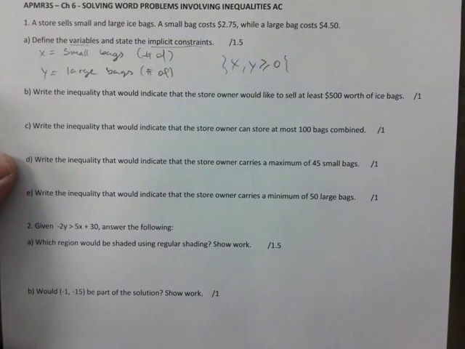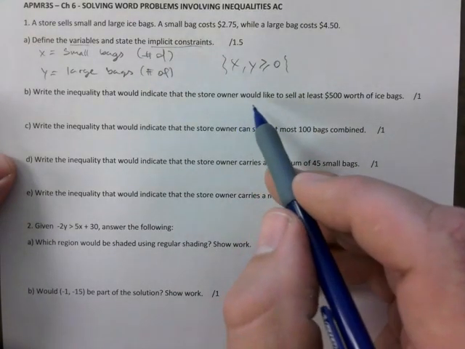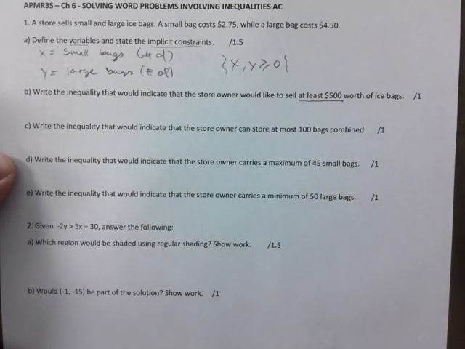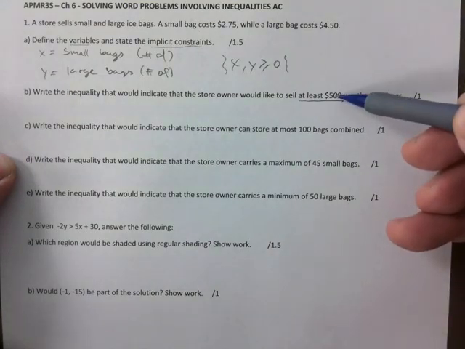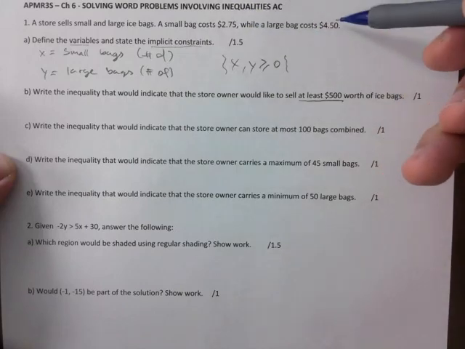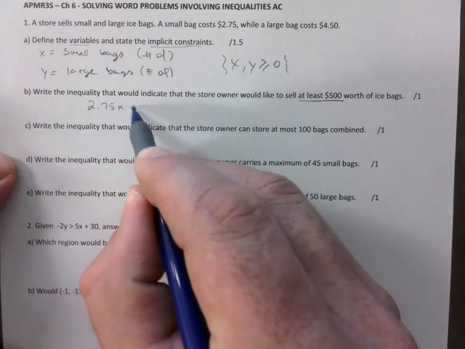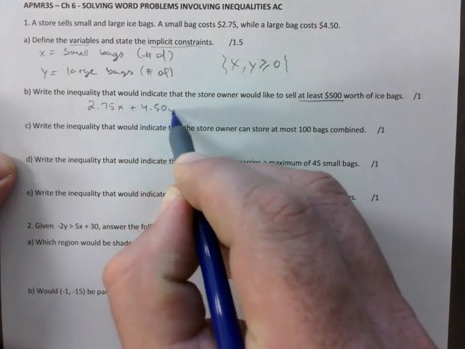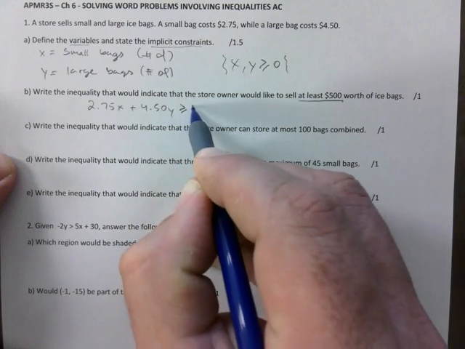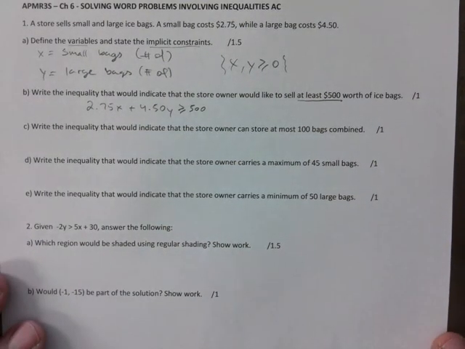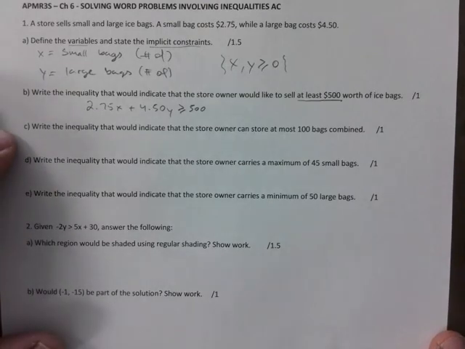Write the inequality that would indicate that the store owner would like to sell at least $500 worth of ice bags. So if it's dollar amounts we're talking about, then in this case you would want these as your coefficients, right? So you want 2.75x plus 4.50y has to be at least $500. That combination you would like that to be. So all or nothing today, okay? So it has to be that.